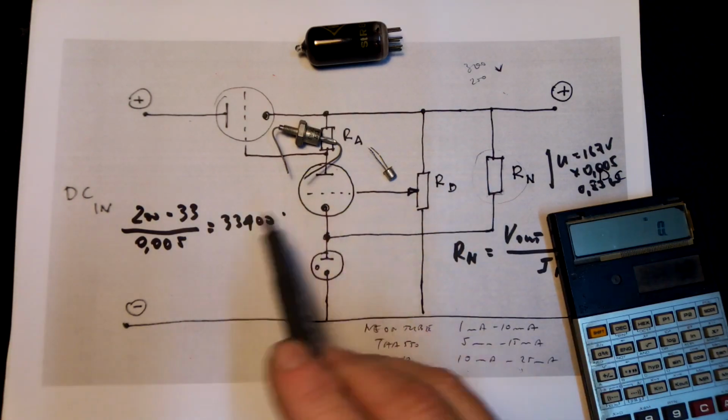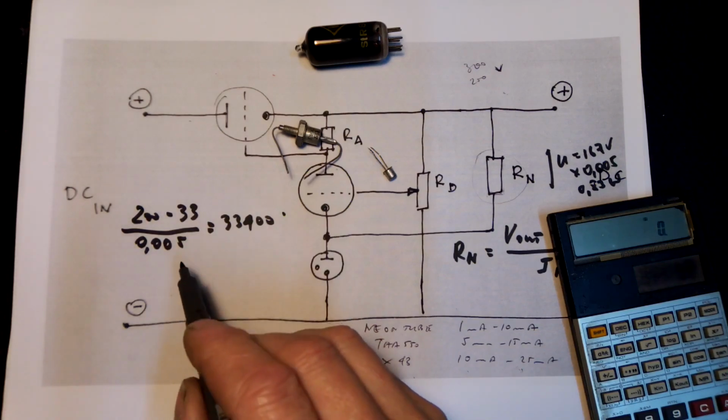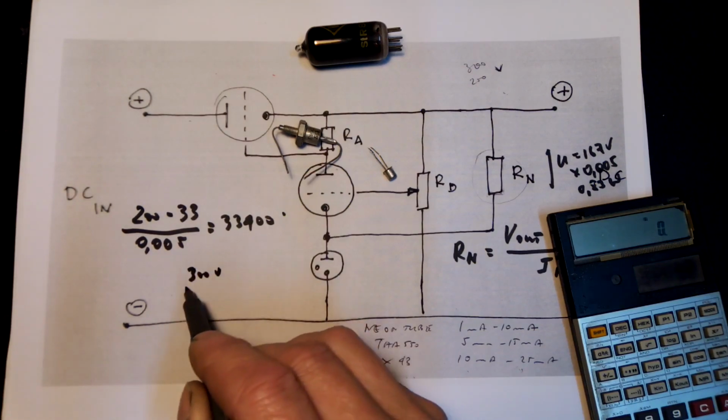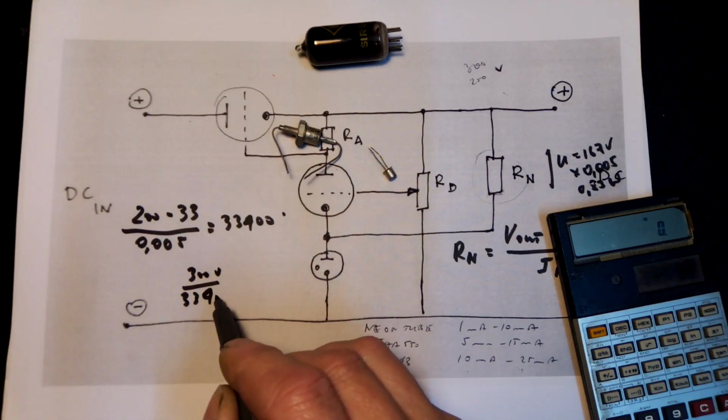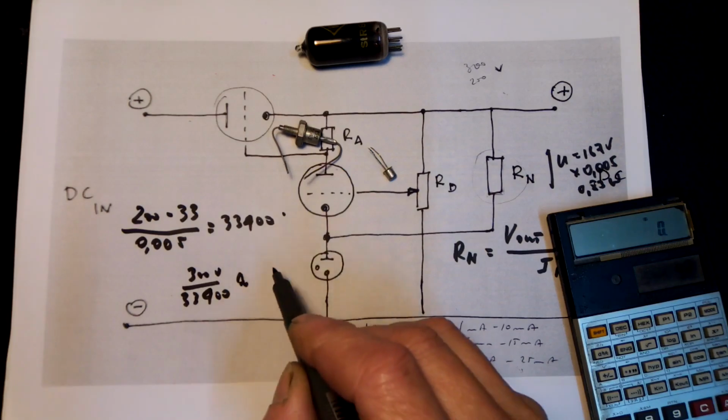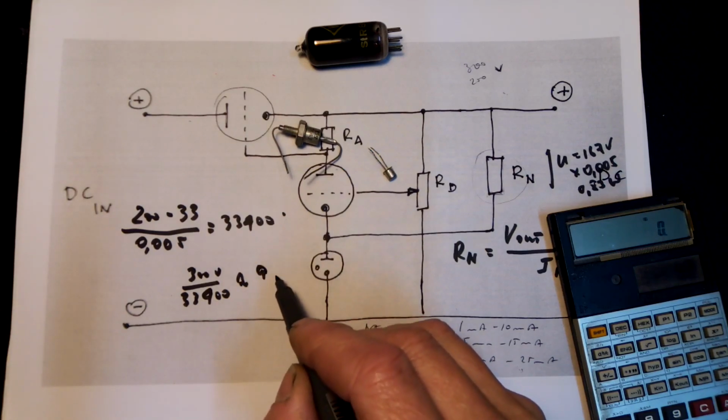Current goes up, so it will be probably something like 300 volts divided by 3, around 9 milliamps.